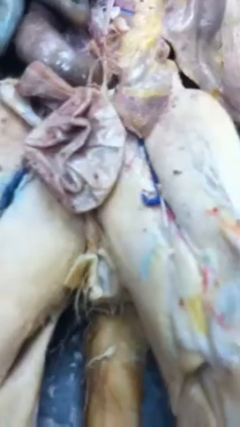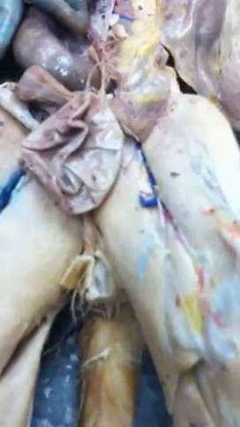And that's his penis. Don't you want to know now what we dug up? Testis, penis. And I think that's it.